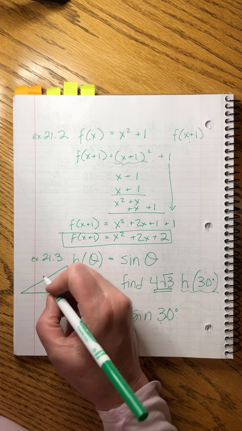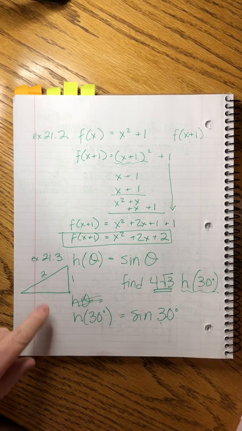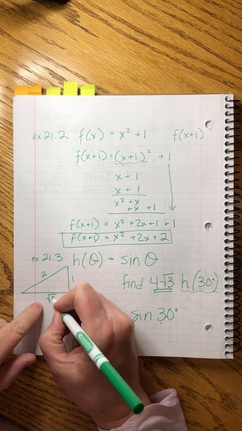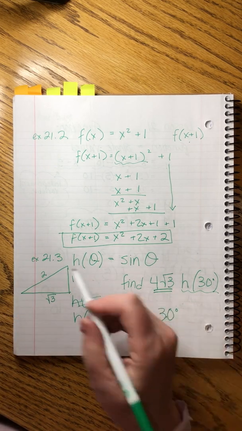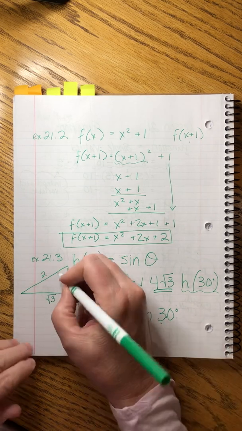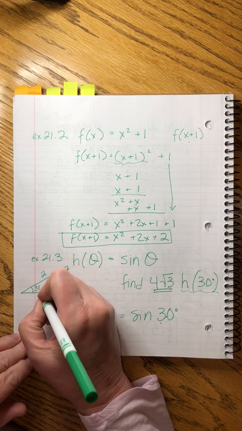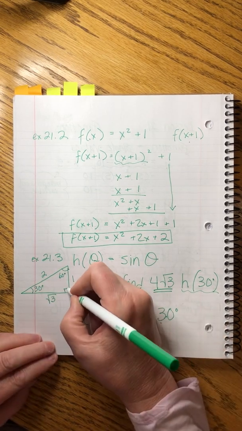I know that this is the side that stayed the same. This is the side that got chopped in half. And this is the other side, which I have memorized because I know it's 1, 2, and 3, but it's not just 3, it's square root of 3. And then this is the original angle, and this is the one that got chopped in half. And of course, that's the 90.